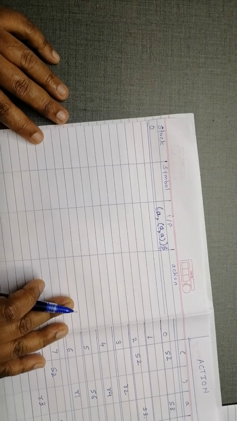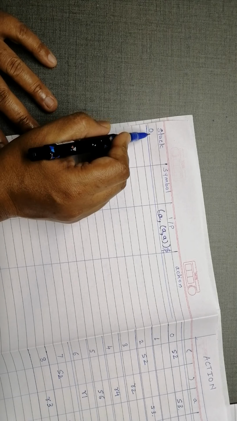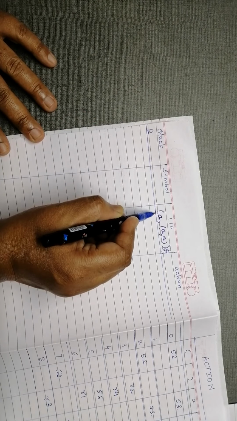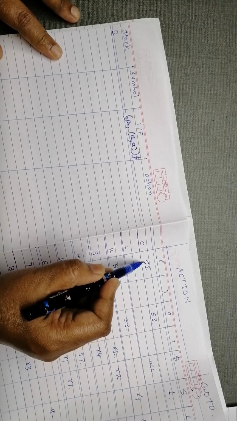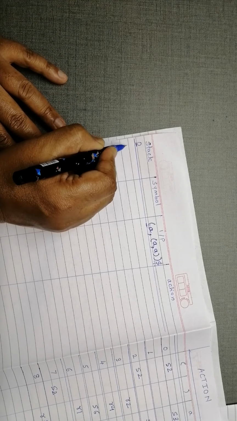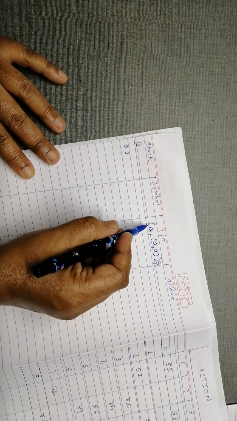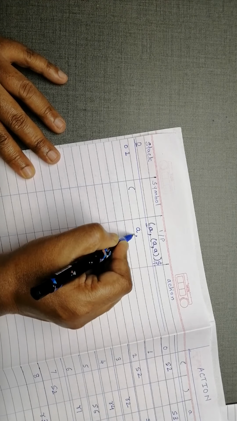And now we'll start with the parsing. We need to refer to 0 and opening, which is shift and 2. So 0 is here, 2 will get pushed onto the stack and this opening will go here, and now present input is this.